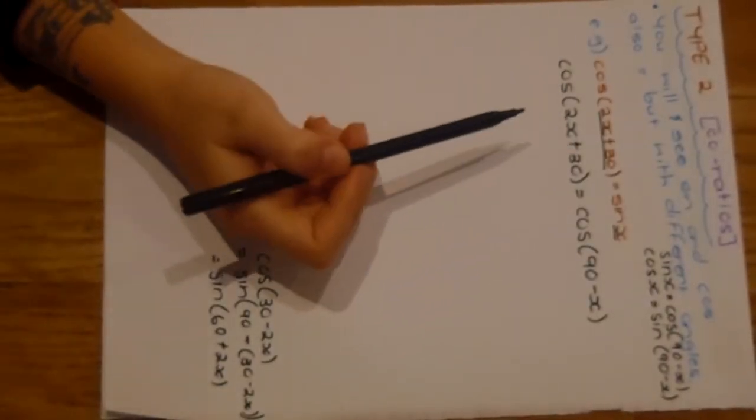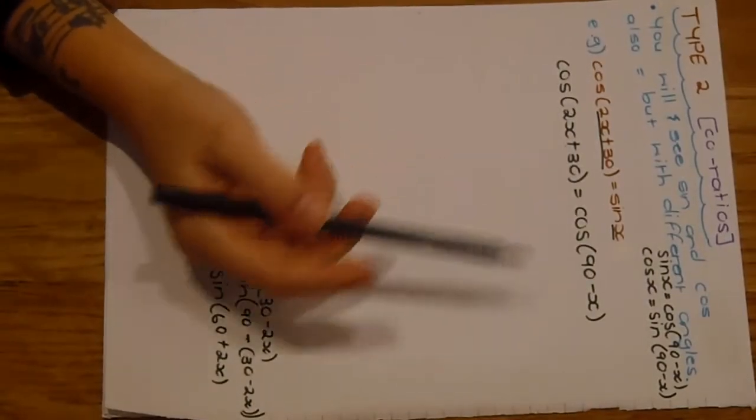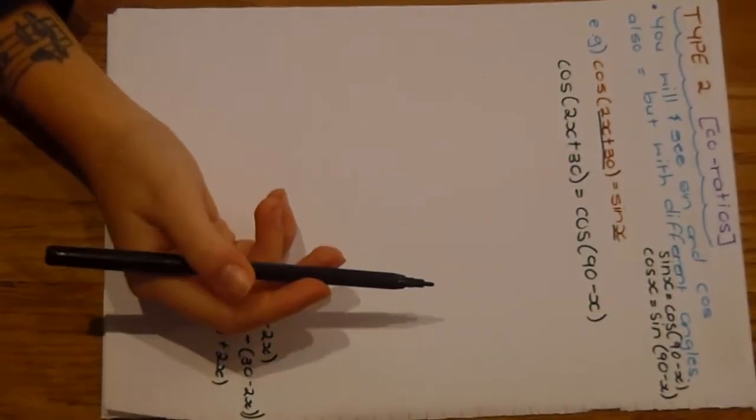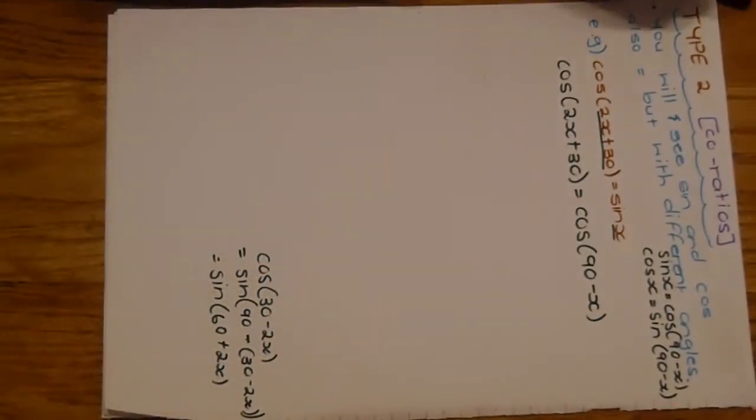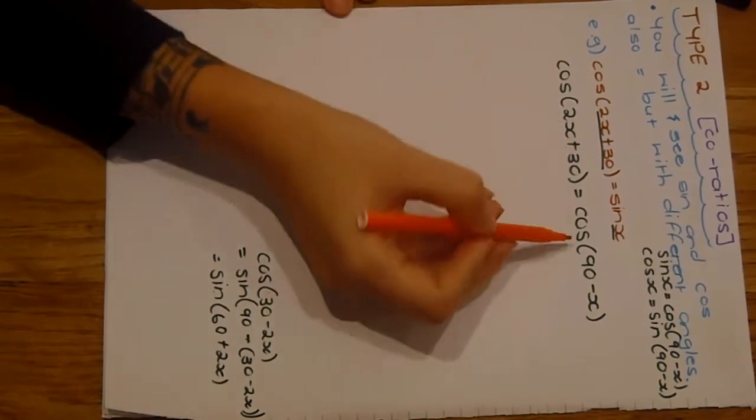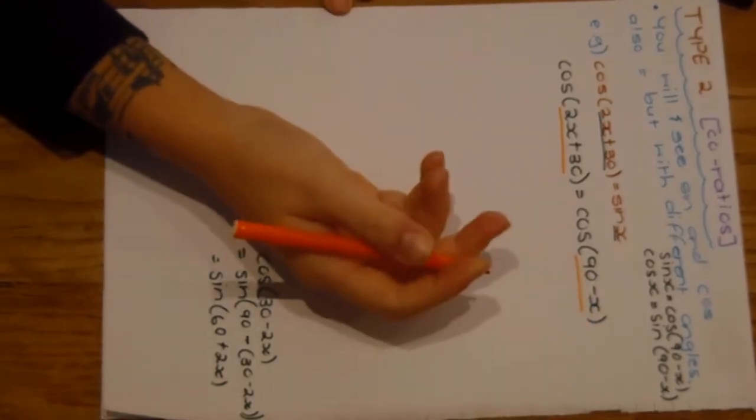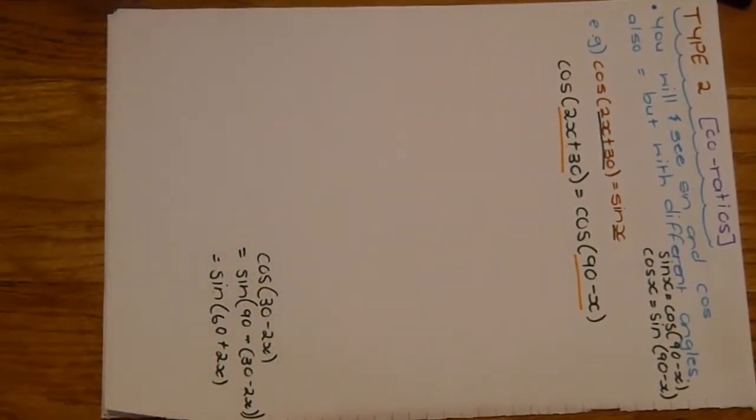Okay, so now you have cos angle equals cos angle, and they're both positive. So doesn't it make sense that if they're both the exact same, cos and cos, their angles must be equal?